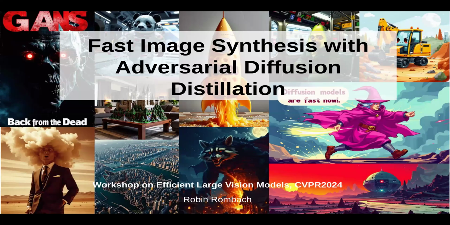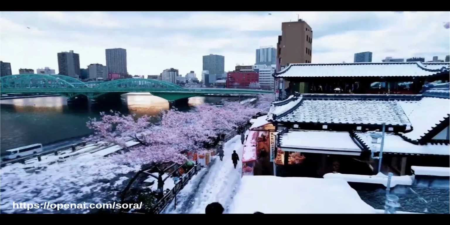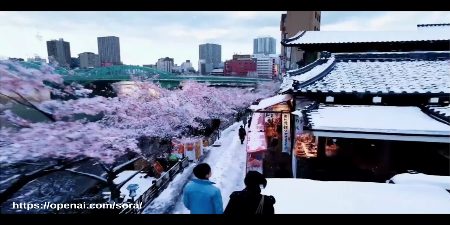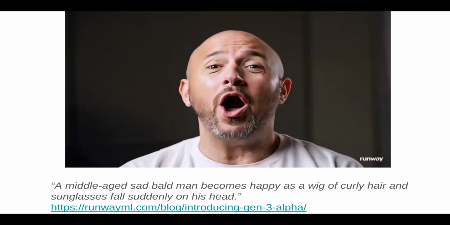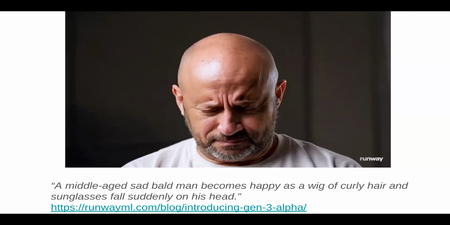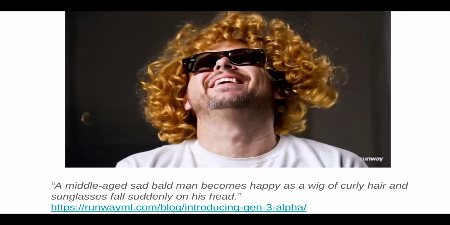I think it's pretty impressive where we got so far. So this is a sample from a text-to-image model, and today these models are able to generate very complex scenes. You can really dive in, you can explore what's going on. There's so much interaction happening, and the same is obviously also true for stuff like this. This is a pretty famous sample from Sora. We have cars driving in the background, this couple walking hand in hand, people walking, talking on the streets. And today, Runway announced their Gen 3 model with this super impressive sample, which is a middle-aged, sad, bald man becomes happy as a wig of curly hair and sunglasses falls suddenly on his head. And I think it is super impressive.